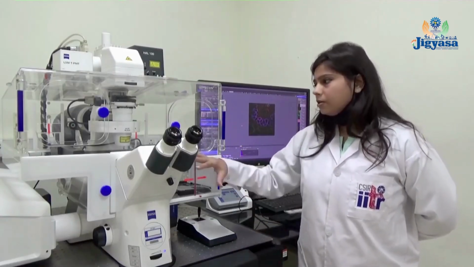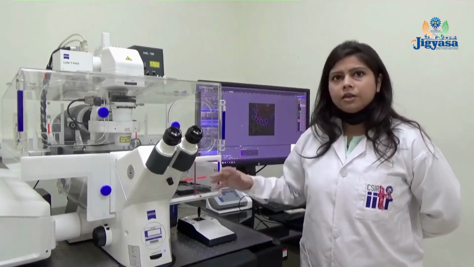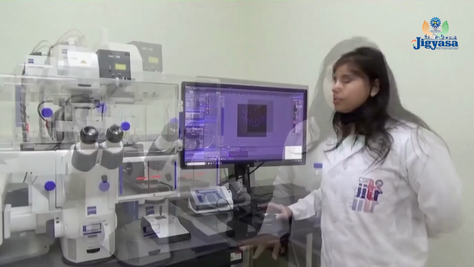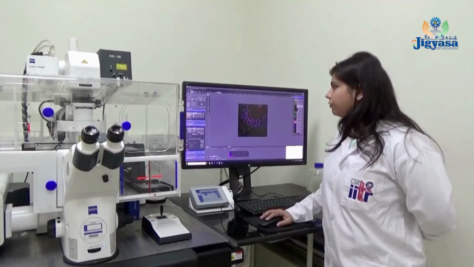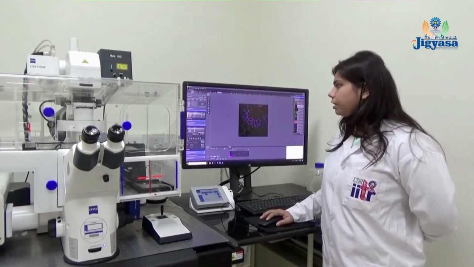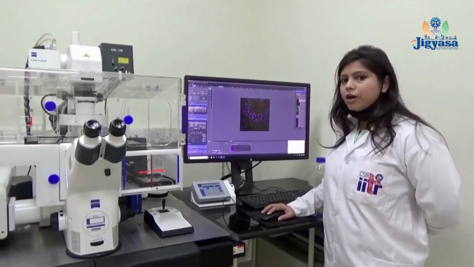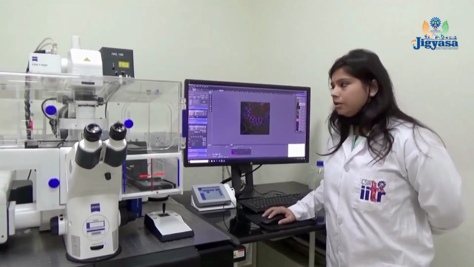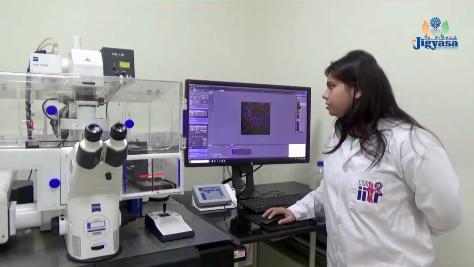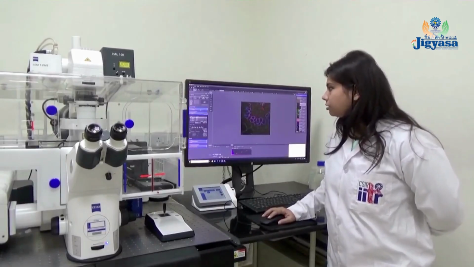This is the basic principle of how we generate the image from a confocal microscope. There are 7 laser lines in this confocal microscope, which are 458, 488, 514, 405, 561, 594 and 633. These are the main laser lines which we use.